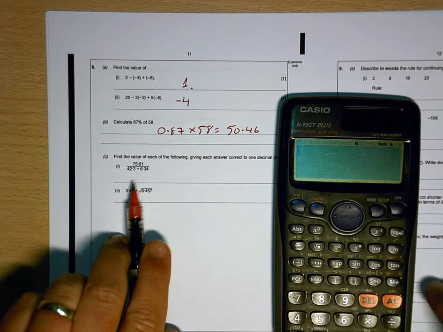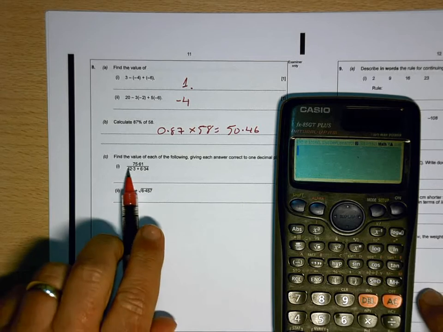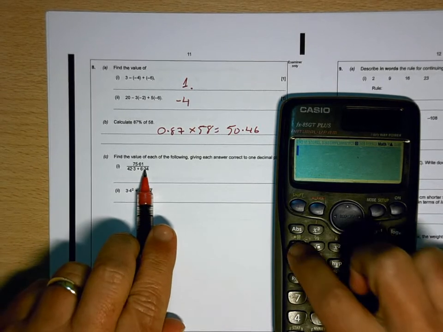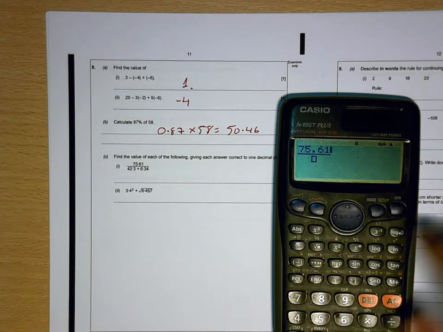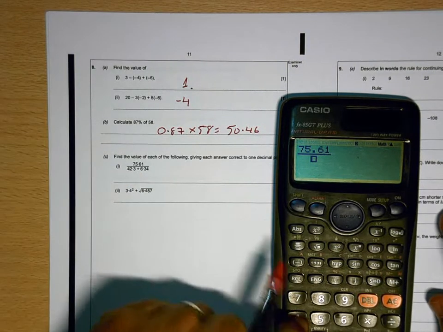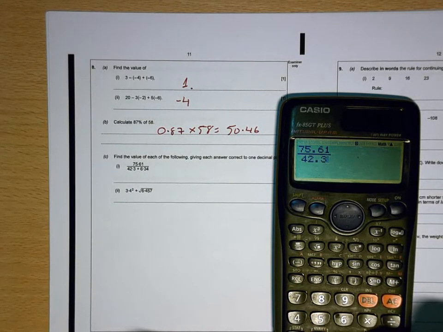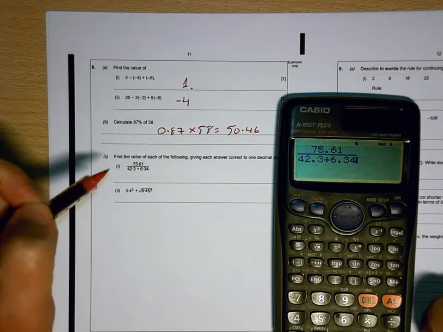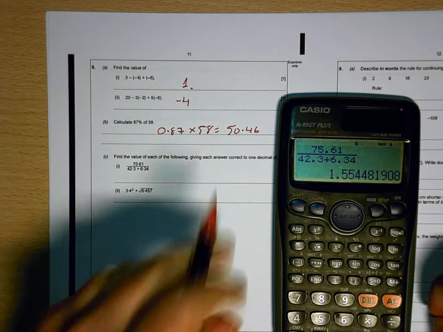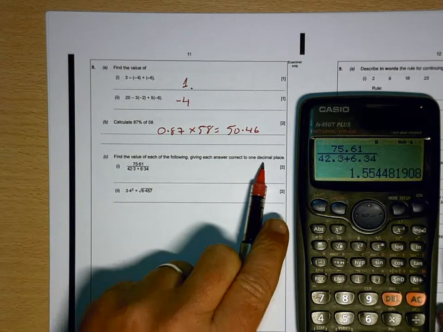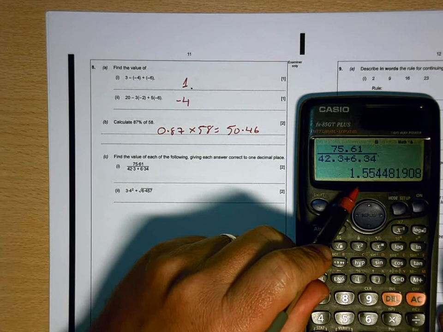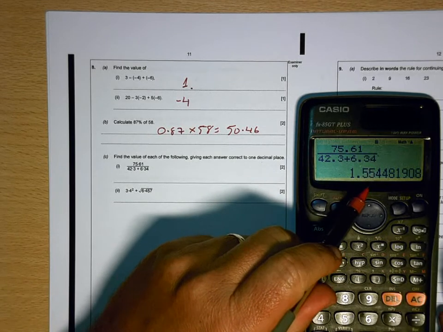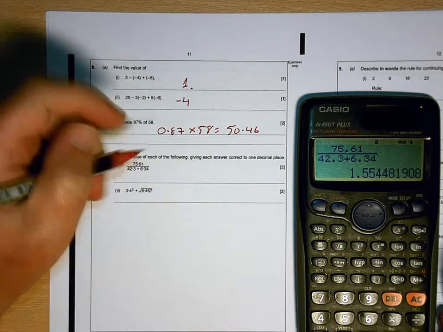Part C, again, on these calculators, you just type it in exactly as you see it. So we create the fraction. On the top of the fraction, we're going to type in 75.61. On the bottom of the fraction, 42.3 plus 6.34. So it looks exactly as it does there. Press equals, and they want the answer correct to one decimal place. So the first decimal place is the 5, so it's either 1.5 or 1.6, because the next digit over is 5 or above. It's going to be 1.6.